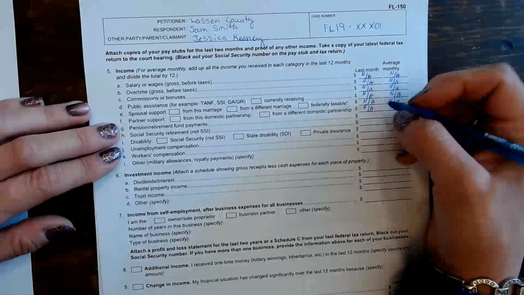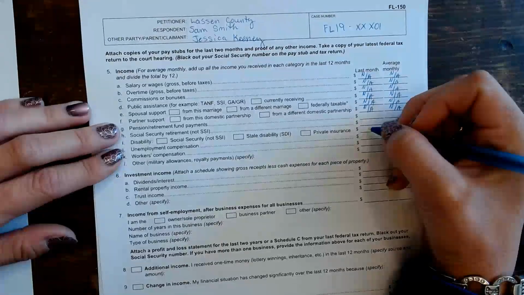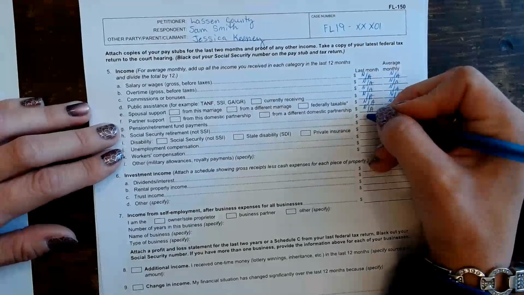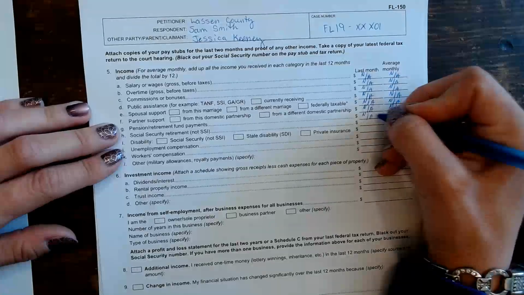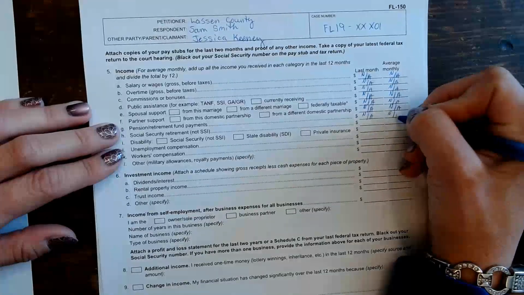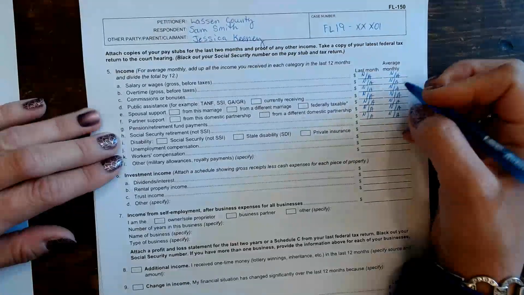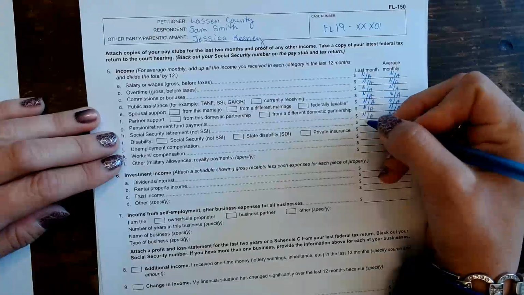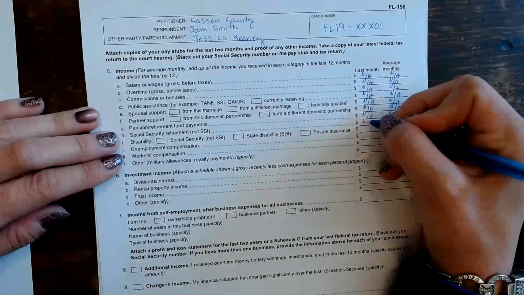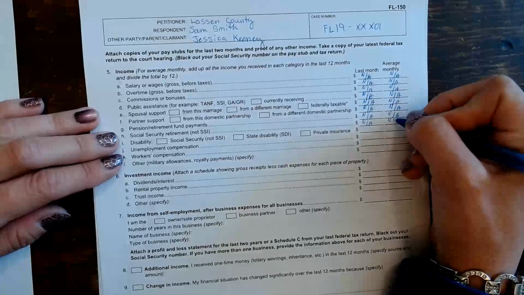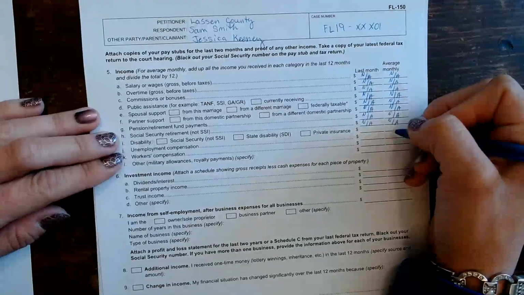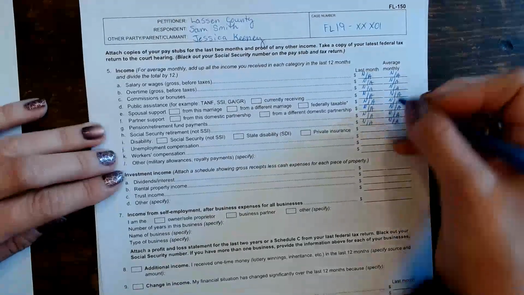Pension or retirement fund payments. This isn't what you're paying into your pension or retirement. This is what you are receiving. So if you're receiving pension or retirement, you'd want to fill that out. Social Security retirement, not SSI. If you're receiving any Social Security retirement, you'd fill that out, but in this situation, it doesn't apply.